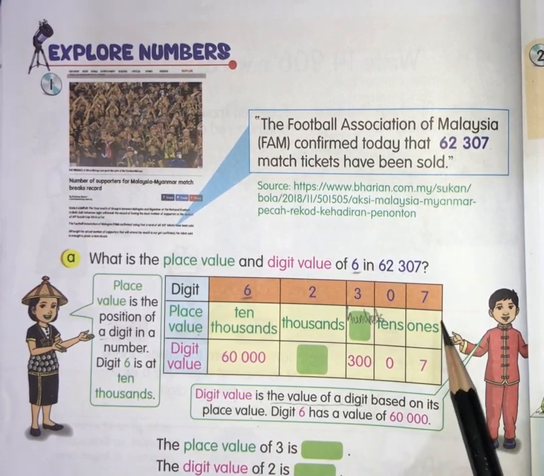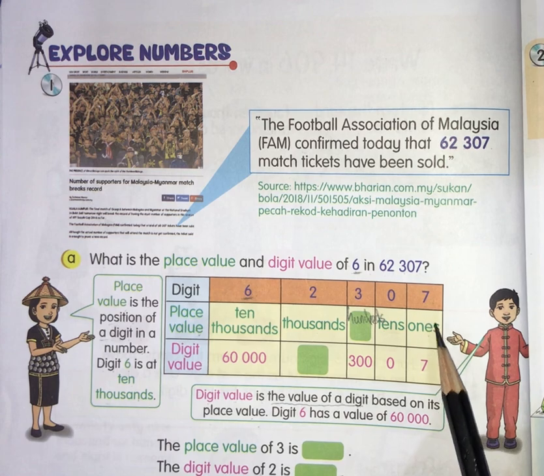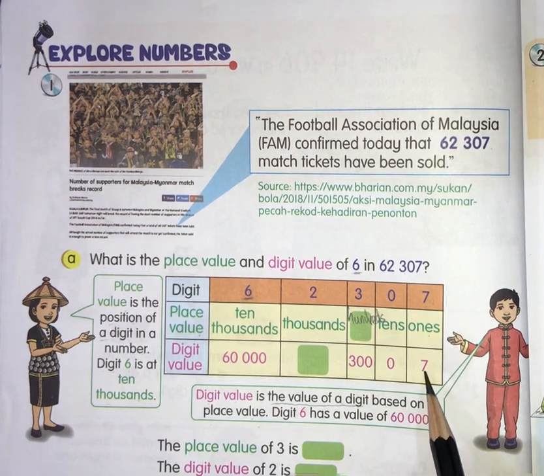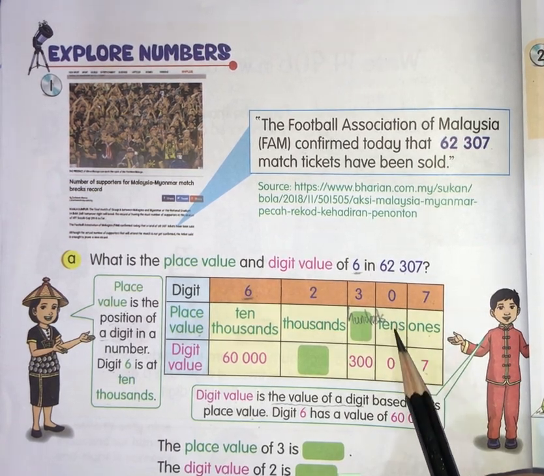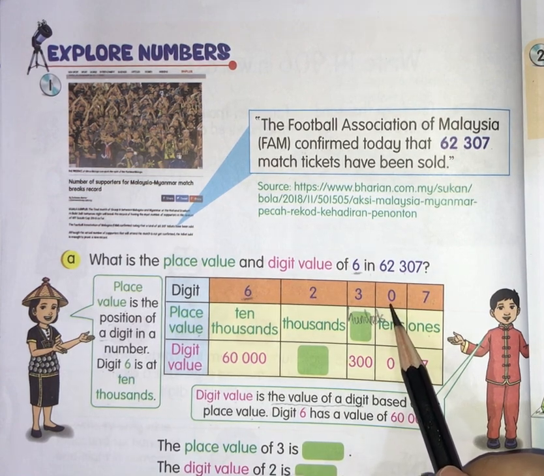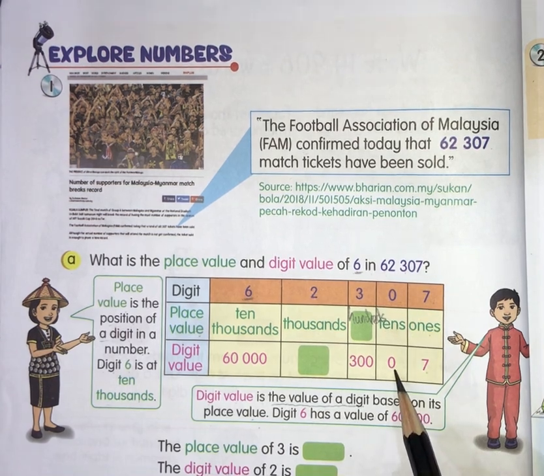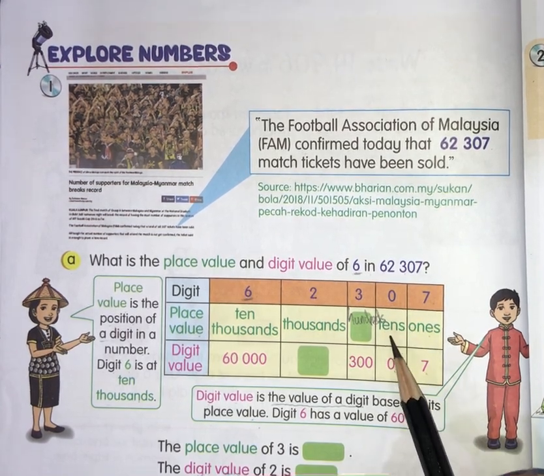Let's say 7. What is the value of 7? You have 7 ones, so the value of 7 is 7. Now we look at tens. What is the digit value of 0? It is 0.